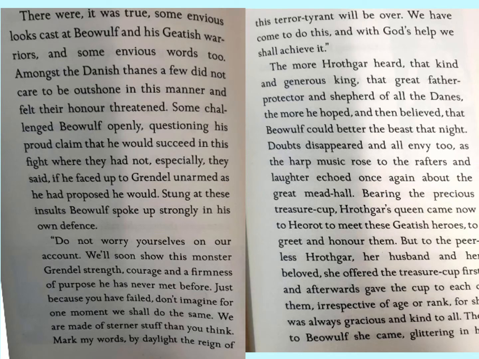Okay, now I'm going to carry on with some reading of the story. This is starting on page 37.